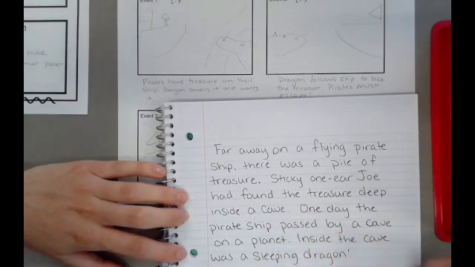As the ship passed by, the dragon smelled the treasure.